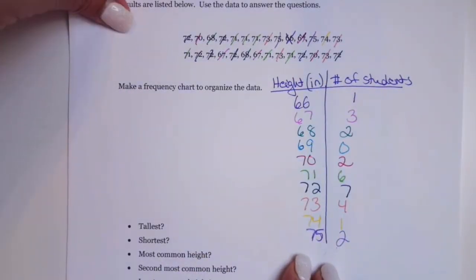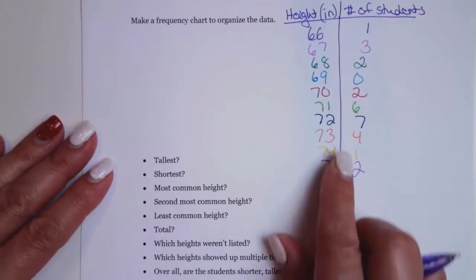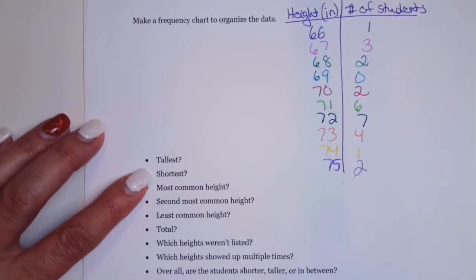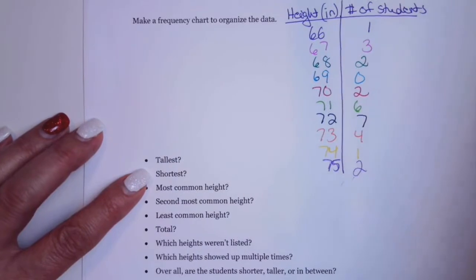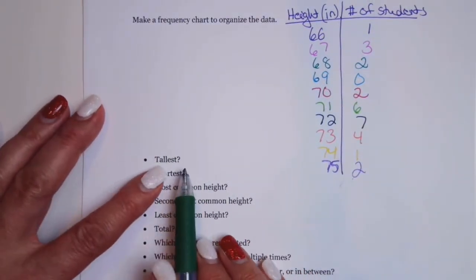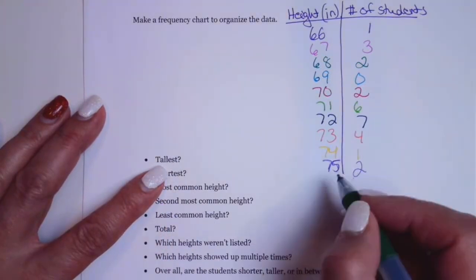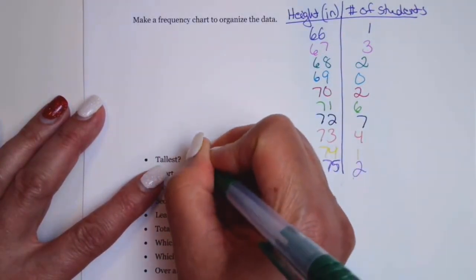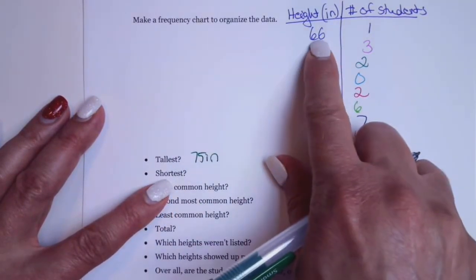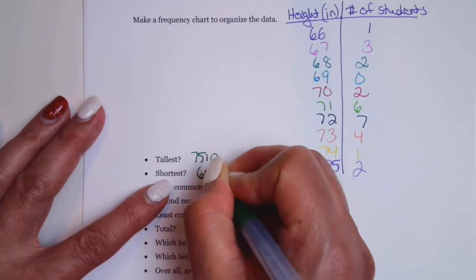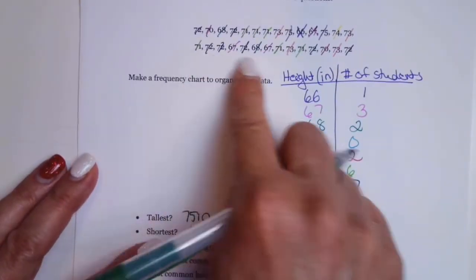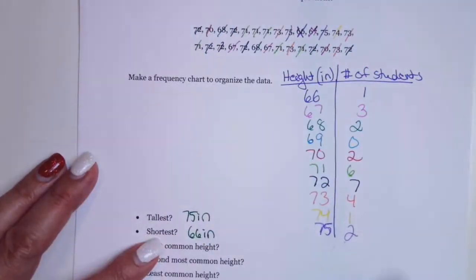And now we're going to start answering these questions here by looking at the frequency chart. So our first question is, what is the tallest height? How many inches is the tallest? Well, the tallest here is 75 inches. The shortest is going to be up here, which is 66 inches. So it's much easier when we have them in order to answer the questions than trying to figure out from just the data here.